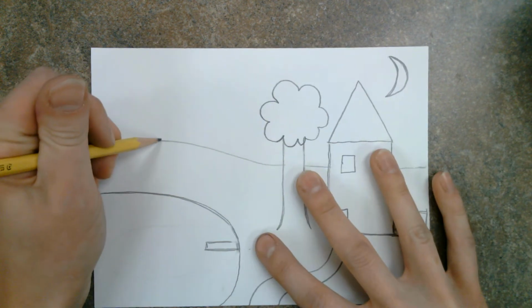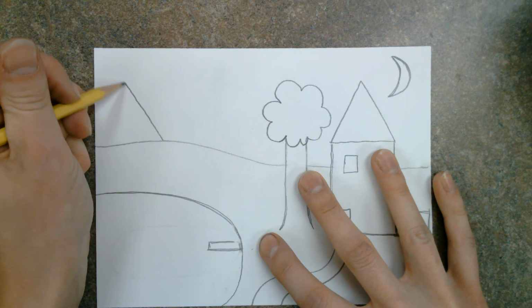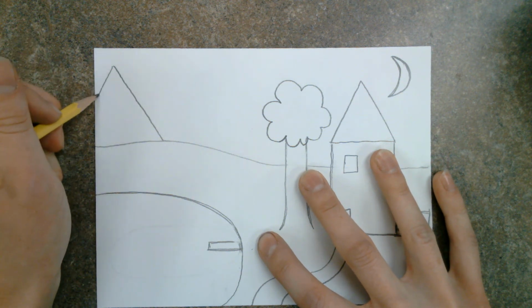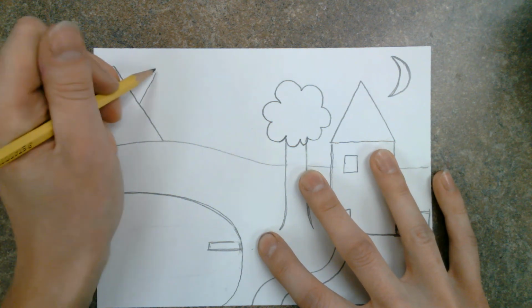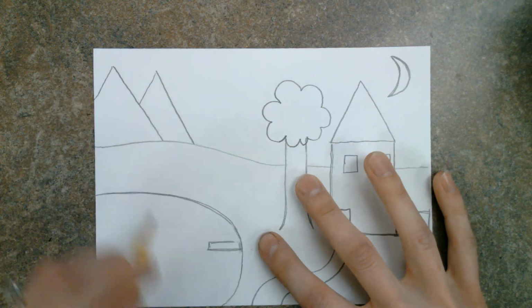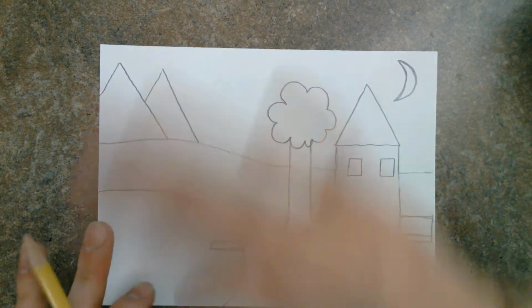If I wanted mountains in the back, I'd put them right on top of my line. I could add maybe a couple mountains because they're still sitting on the land. They're just really far back.